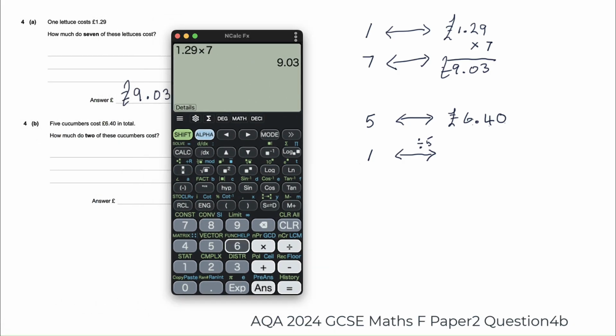So £6.40 divided by 5. And there we go. It's £1.28. Now it was the cost of 2 we were after. So if we know one of them costs £1.28, then 2 of them is going to cost twice that. So we take this £1.28.